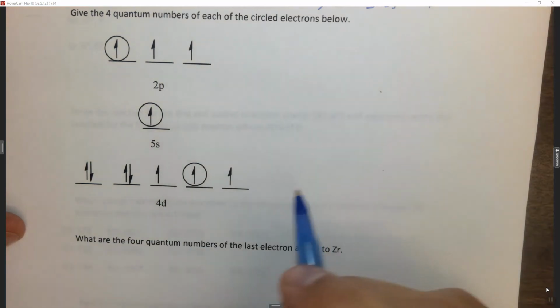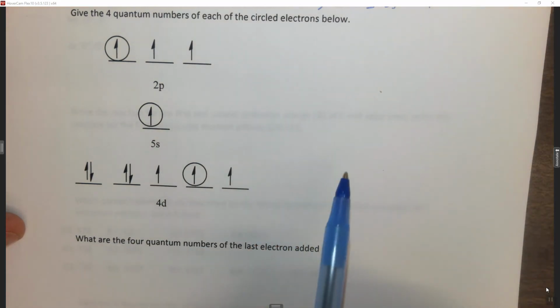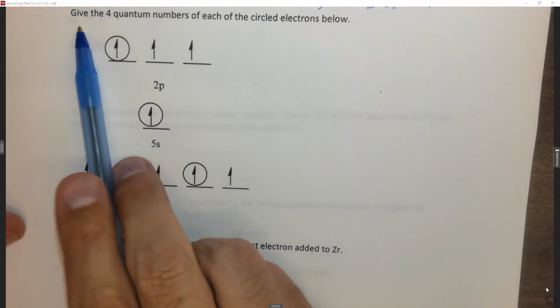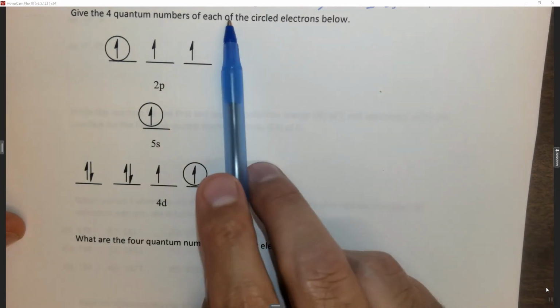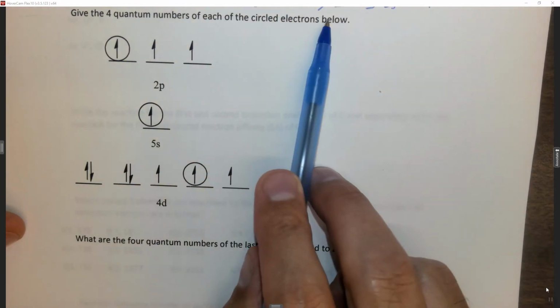All right, if you've not already watched question 7, then 8, I would strongly recommend starting with that. It says, give the 4 quantum numbers of each of the circled electrons below.